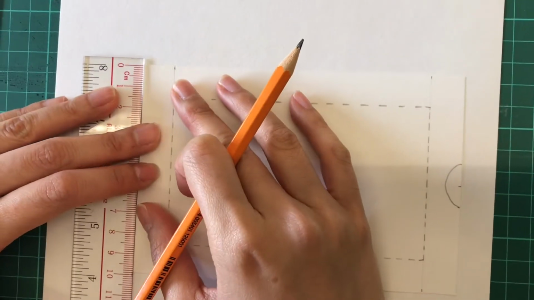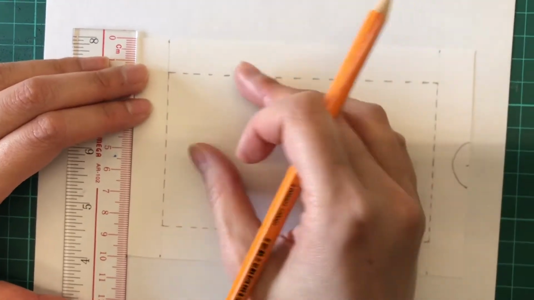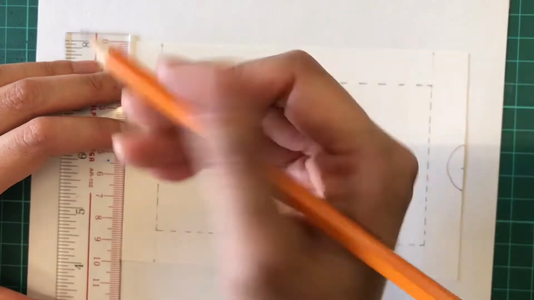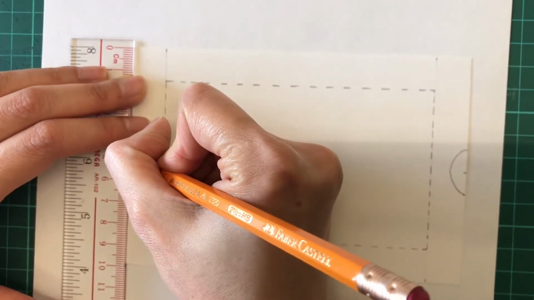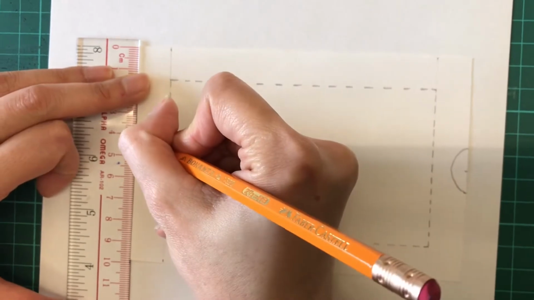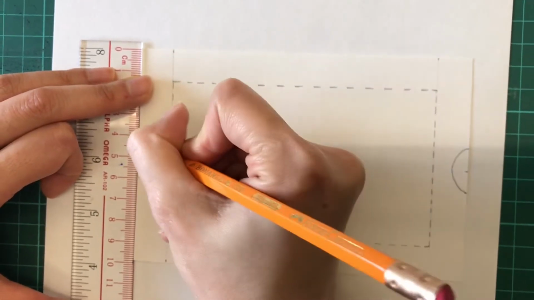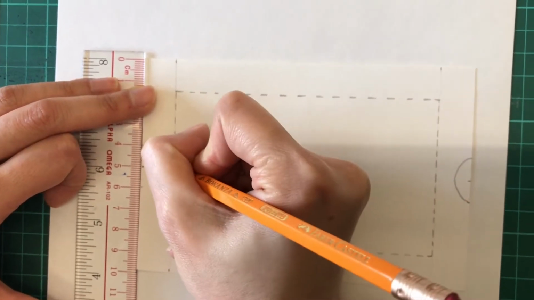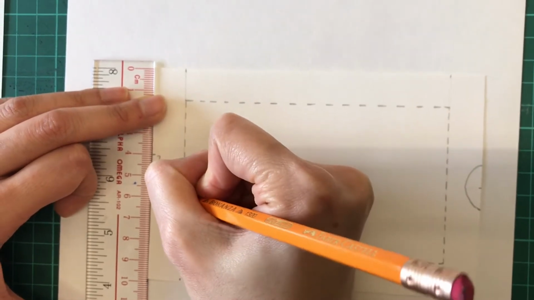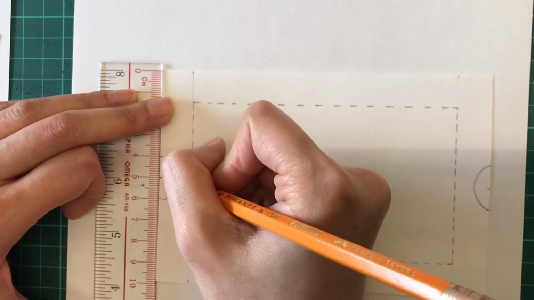So for the height is 10 cm, right? So I just mark up 5 cm here in the middle. Okay, and then the other part is 1 cm and 1 cm. So totally here is 1 cm, and here is 1 cm. So there's totally 2 cm.